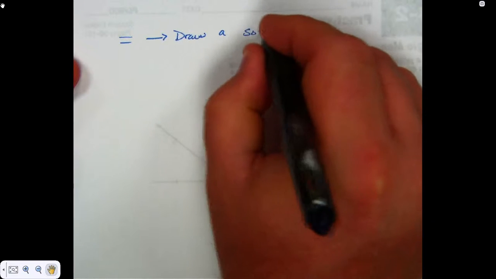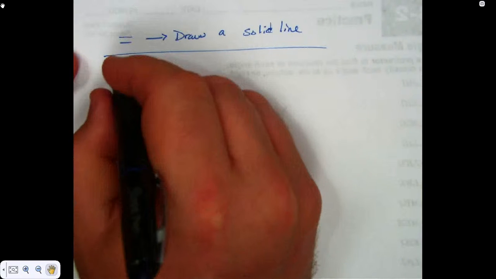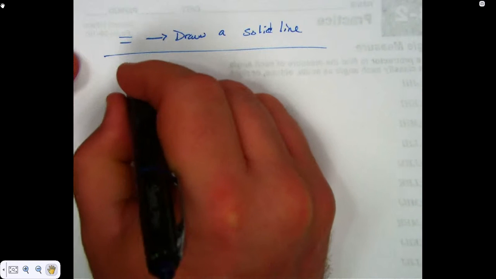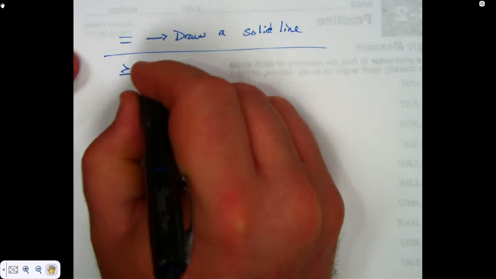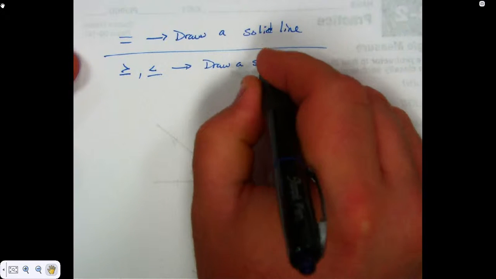If you have an equal sign, you draw a solid line. Greater than or equal to, less than or equal to, you draw a what? Solid line.